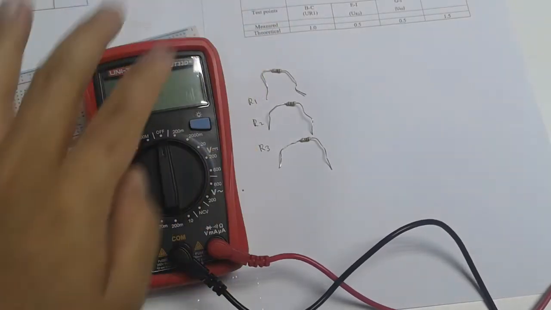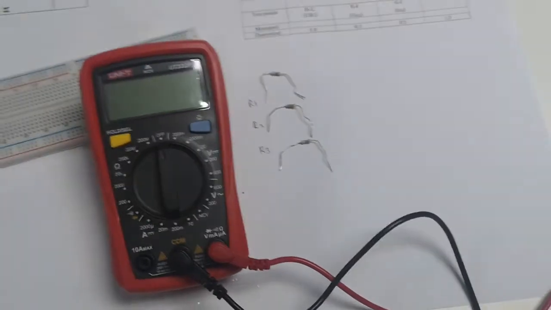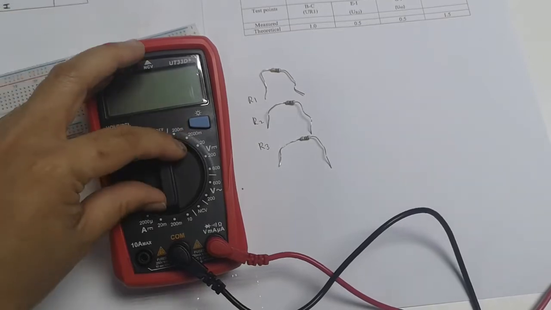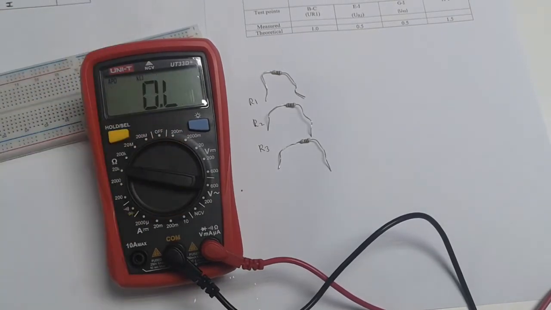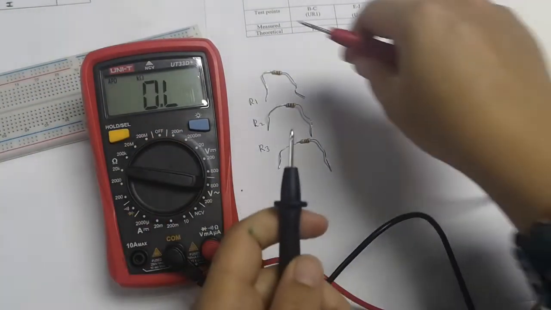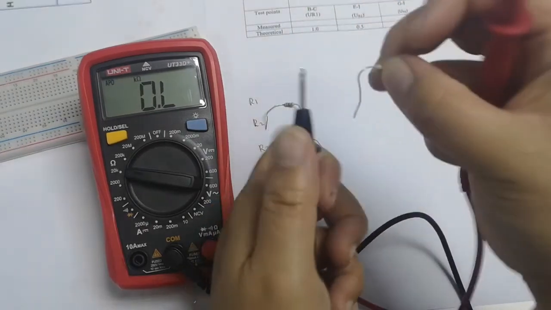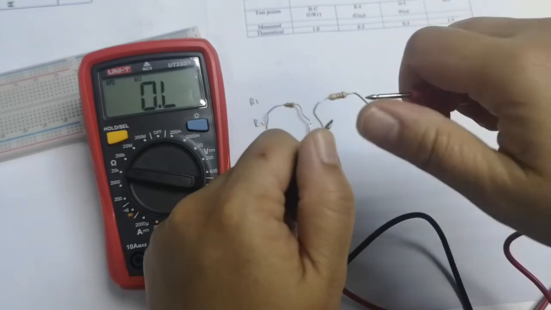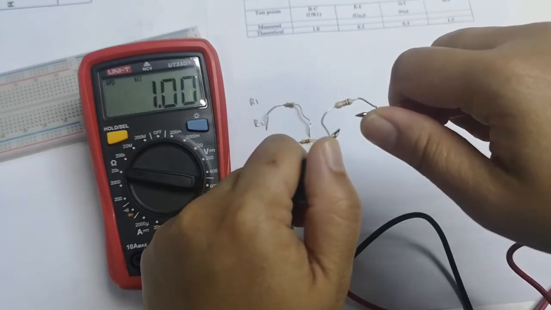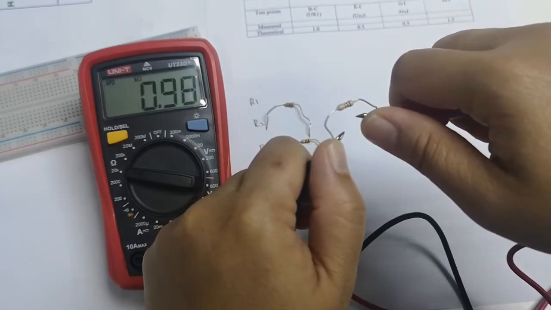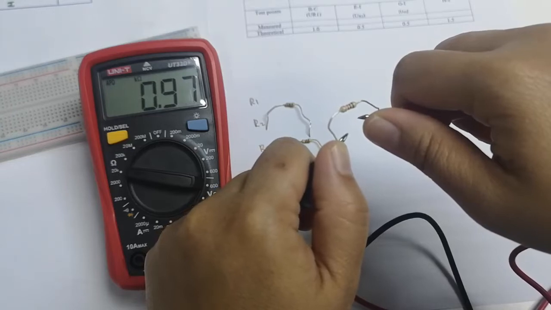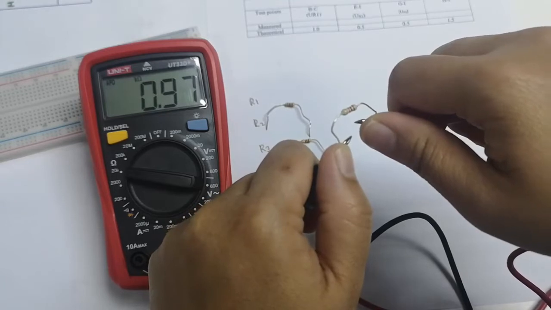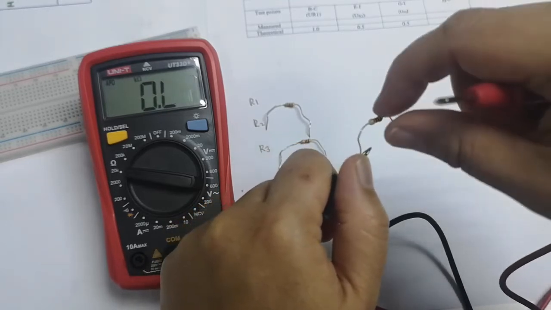So first of all, that's a 1k ohm resistor. You make sure that the setting of the multimeter is correct. So for 1k ohm, make sure it's at 20k. Okay, so now let's measure R1. You just connect one of the legs to the probe and the other one to the other end. There you go. You wait until it stabilizes. So that's 0.97 kilo ohms, which is equivalent to 970 ohms.